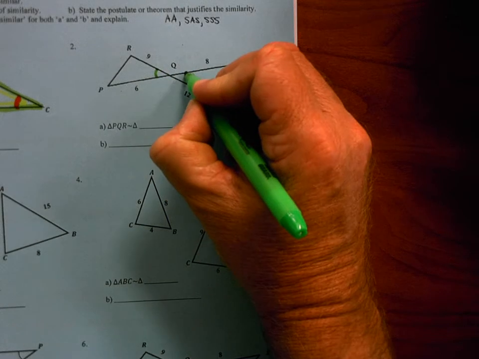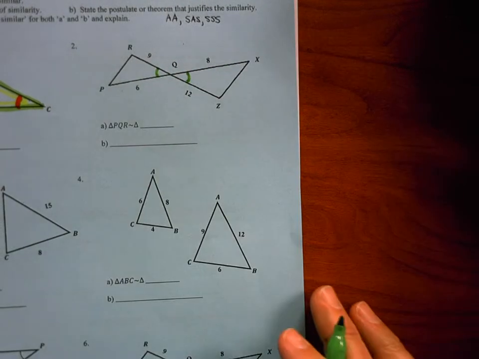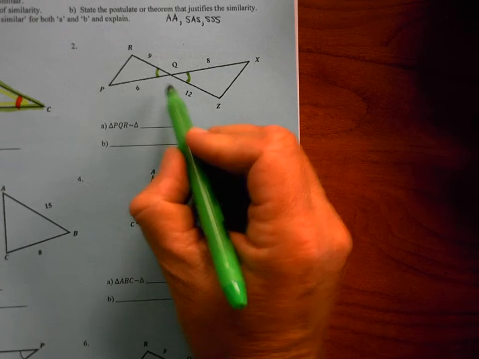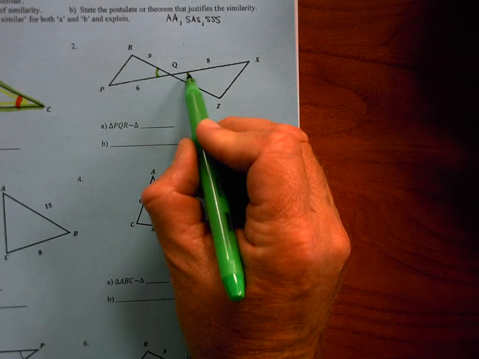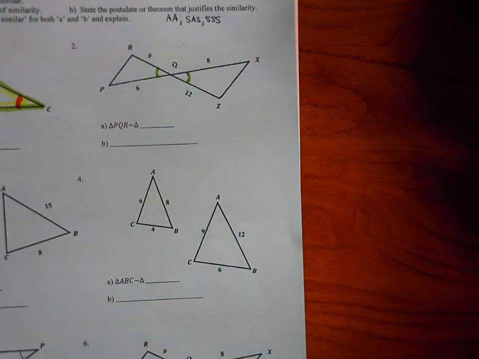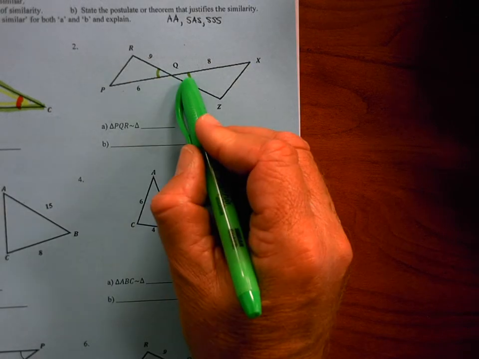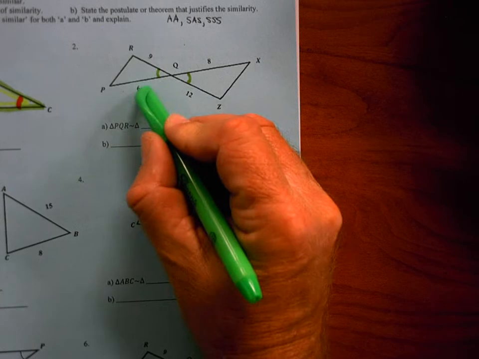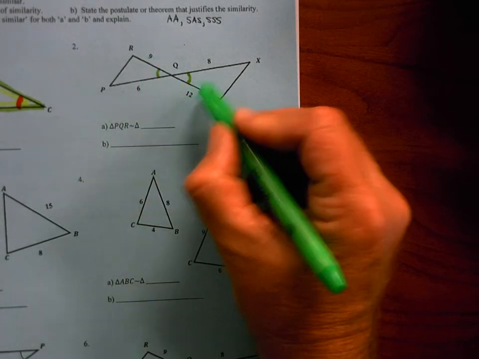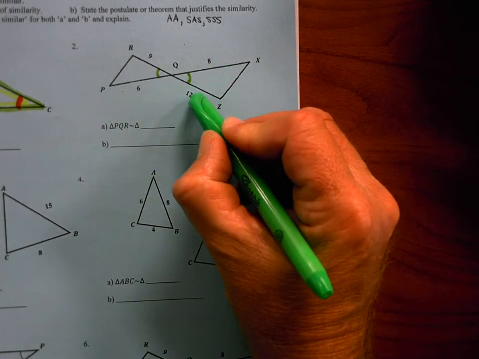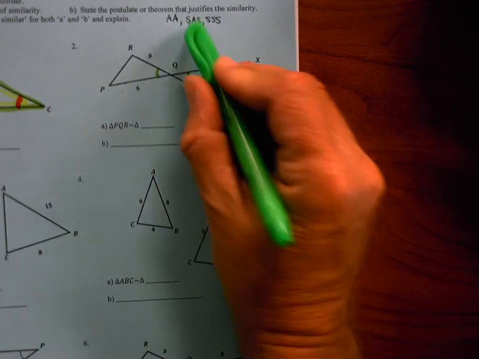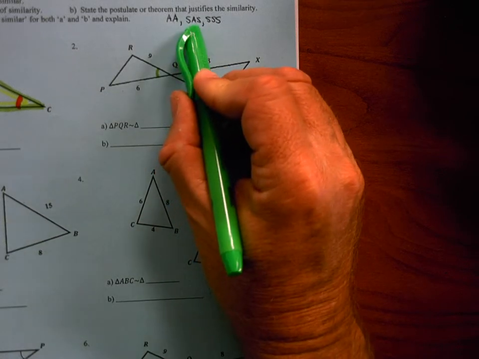As we've said in class, vertical angles will never be marked as congruent. You are responsible for recognizing vertical angles, and you have to know that vertical angles are congruent. So I have a pair of angles that are congruent, and then I have numbers on two of the sides of each one of the triangles. So that means, logically, side angle side would be my choice.